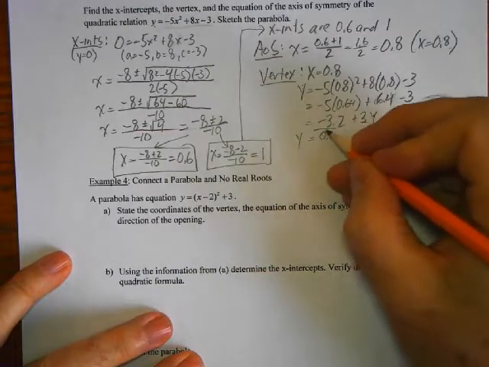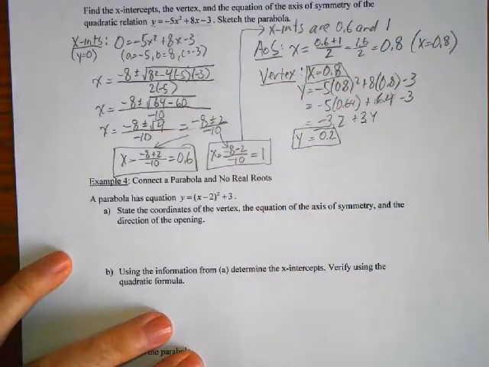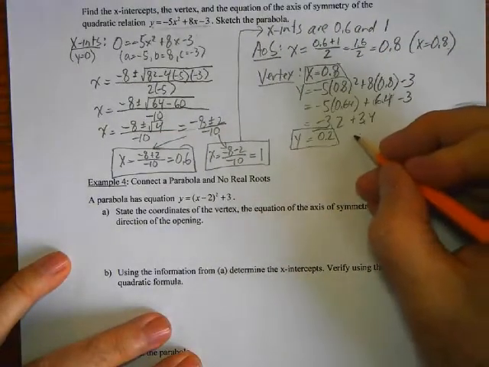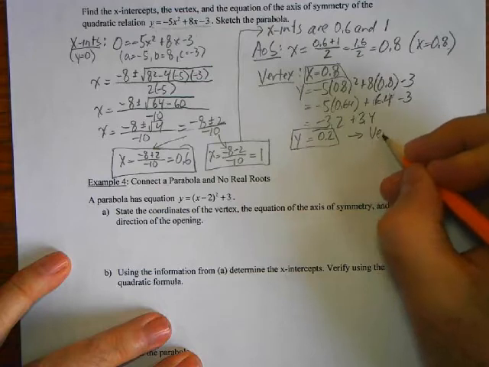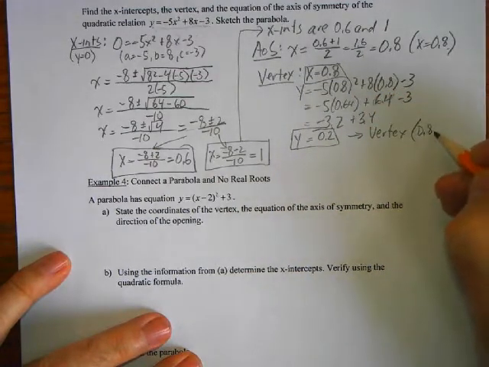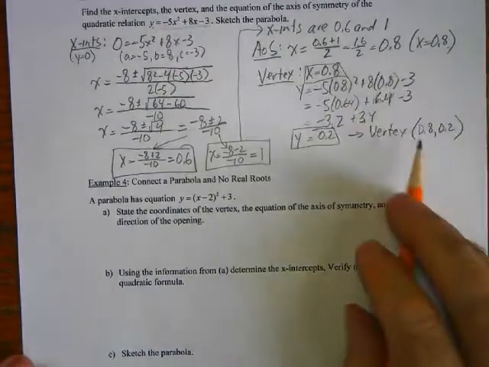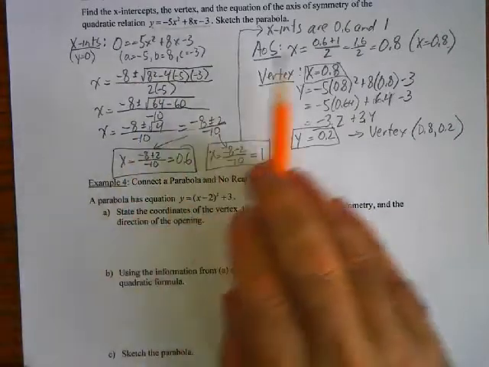So that's important. That's the y-coordinate. There's the x that we already knew. So the vertex is 0.8, 0.2. Okay, so we've got the vertex, the x-intercepts, and the axis of symmetry.